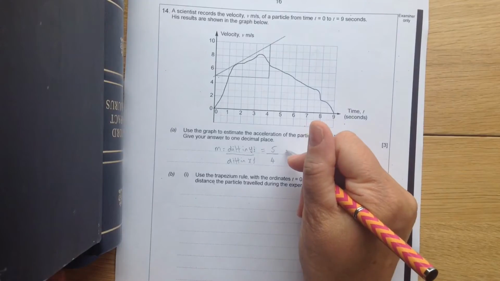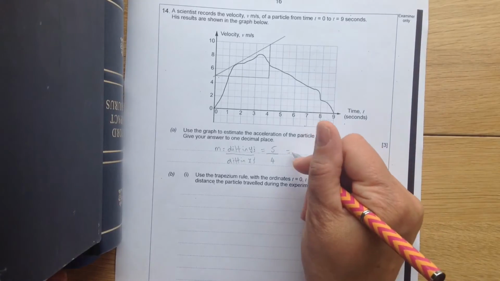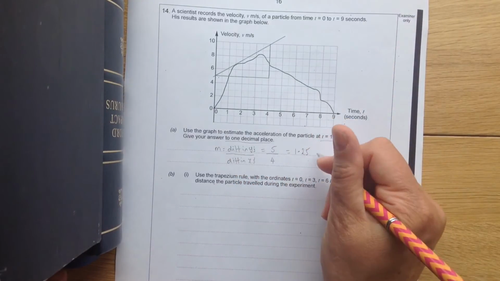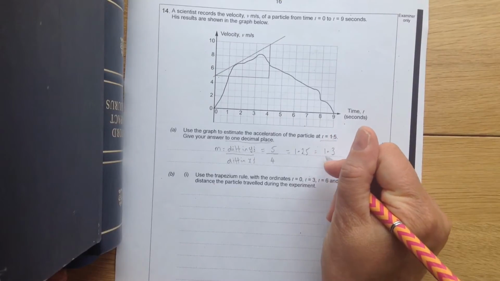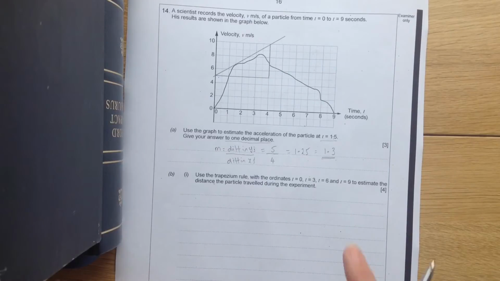Okay, 5 divided by 4, well, that's 5/4, isn't it? So it's 1.25. But we're told to write it in 1 decimal point, so 1.3. Okay, and your numbers might have been slightly different, but you should come out with an answer around about there.